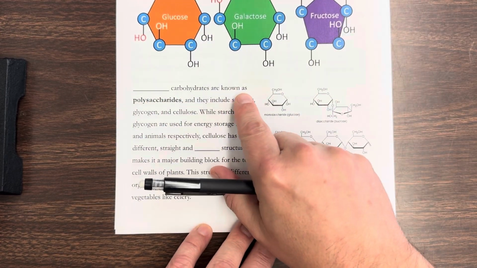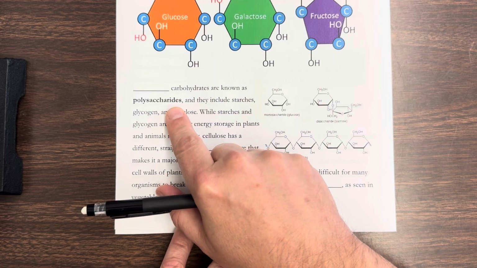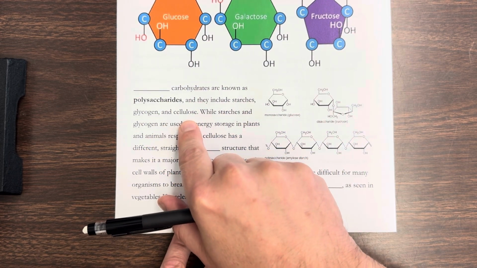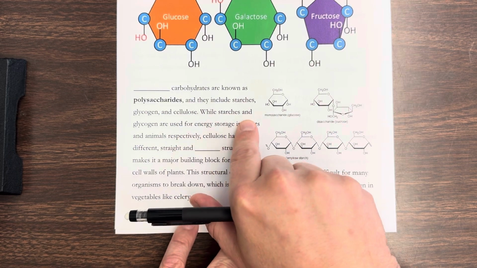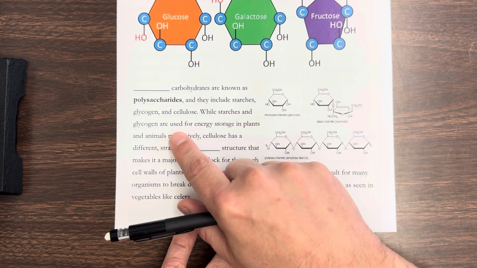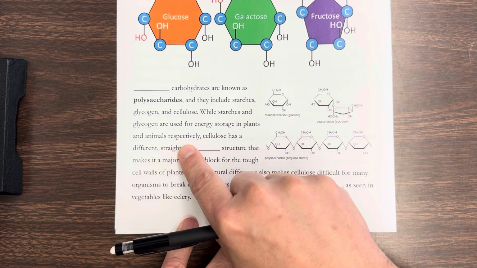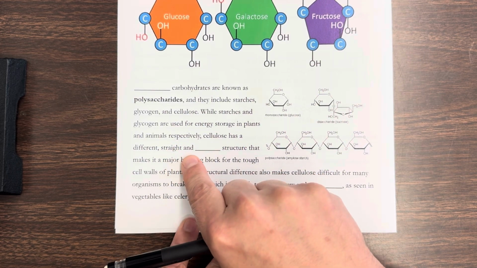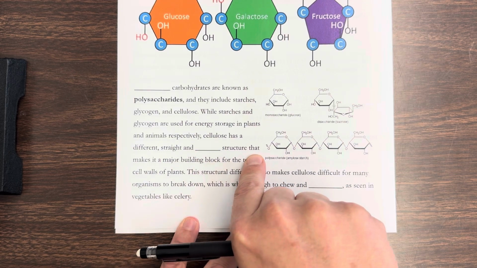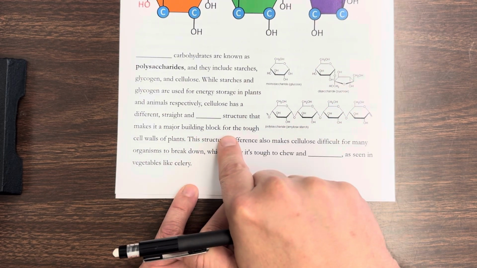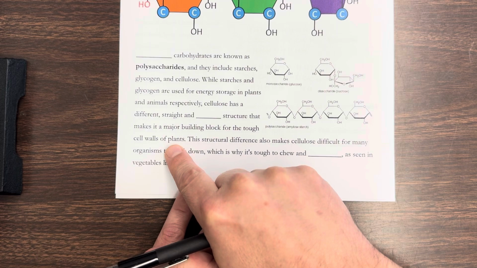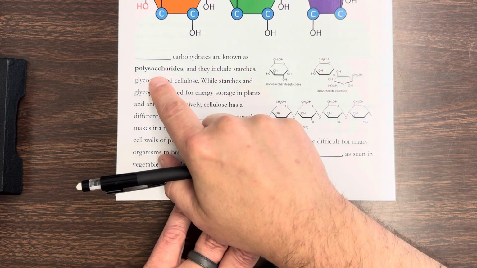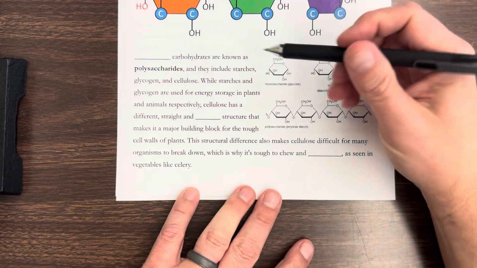Larger carbohydrates are known as polysaccharides. And they include starches, glycogen, and cellulose. While starches and glycogen are used for energy storage in plants and animals respectively, cellulose has a different straight and rigid structure that makes it a major building block for the tough cell walls of plants. Okay, so they're just talking about the different types of carbohydrates that we're going to find.